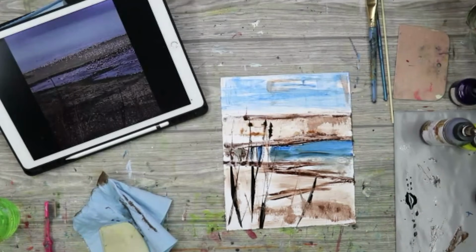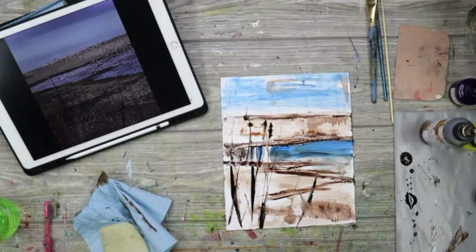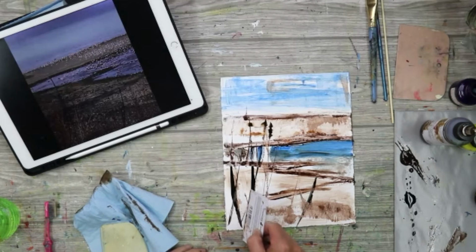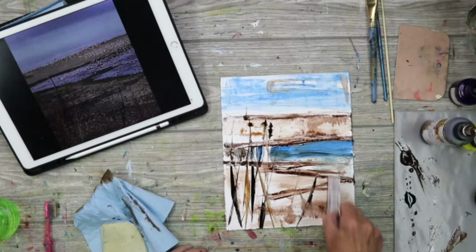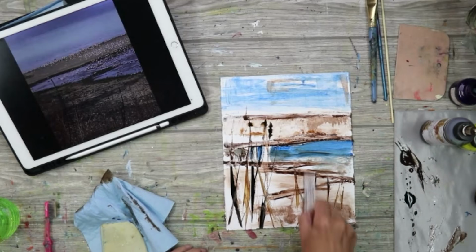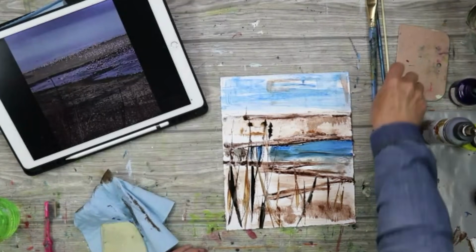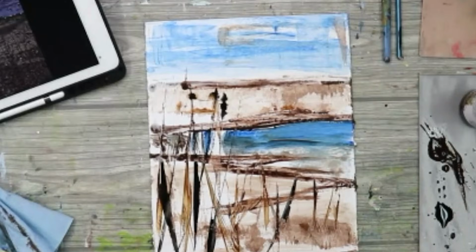Let's see if I have some, what color is this? Transparent brown iron oxide high flow. There's a little bit of rust color. I'm going to take my skewer. See if I can move some of this around, get a few finer lines happening.